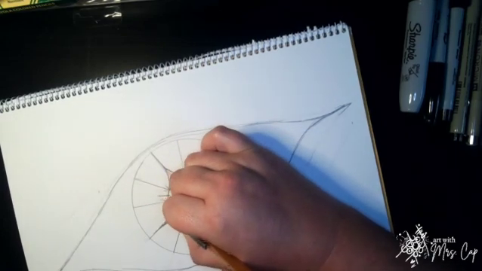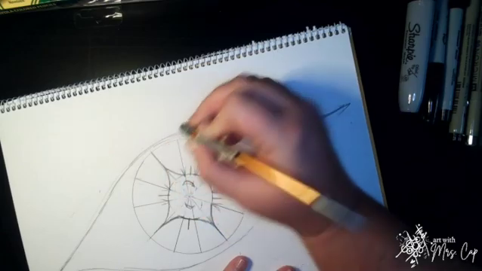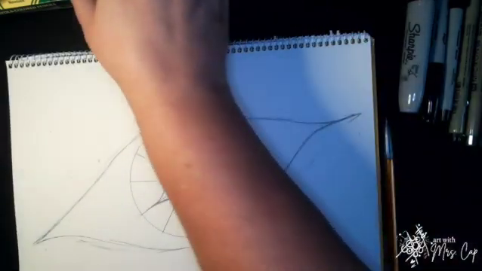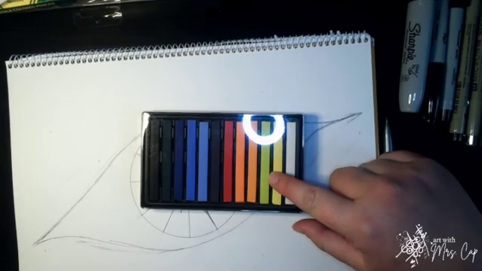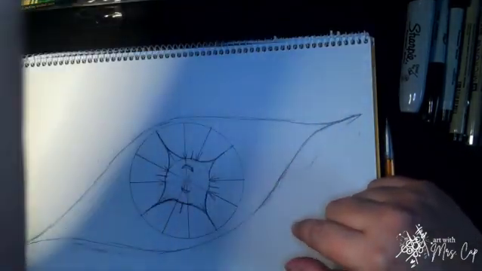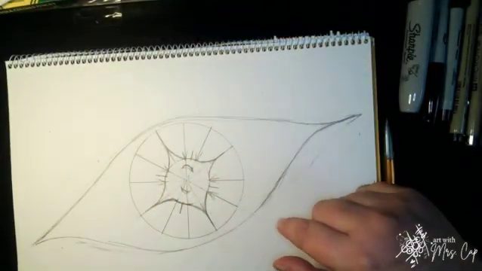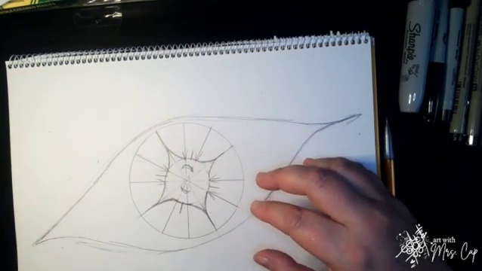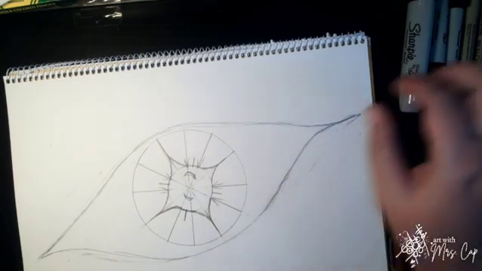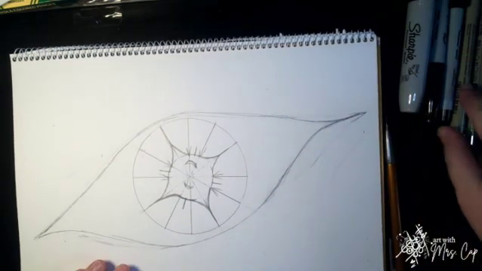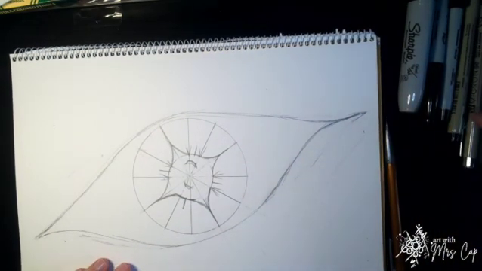So if you're going to be using a medium like pastels, you're going to want to do your marker first, because the texture of chalk pastels will actually mess up your Sharpies. Okay, so I'm going to go in with my marker first.